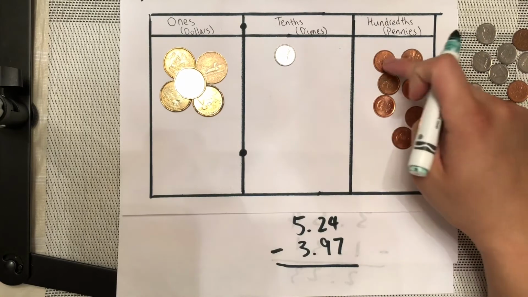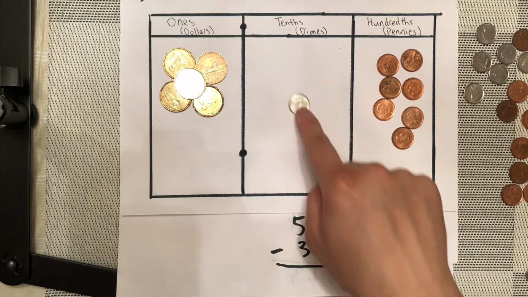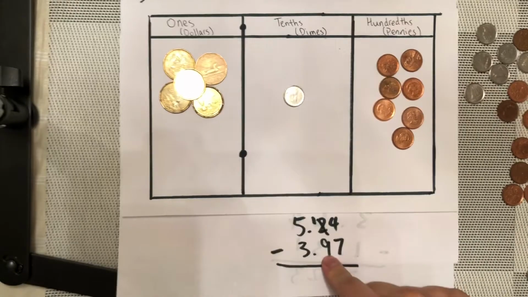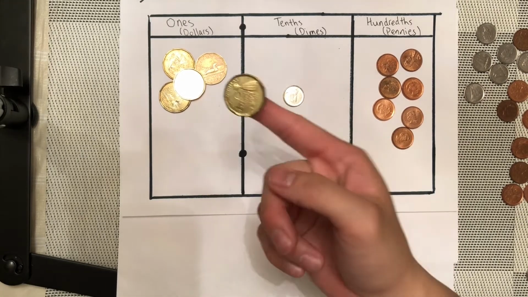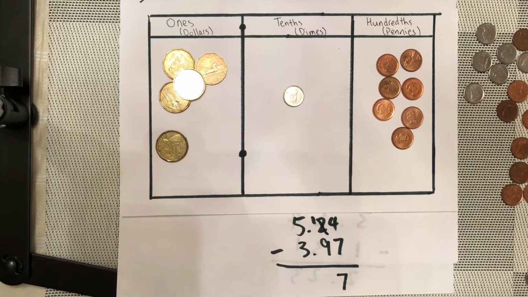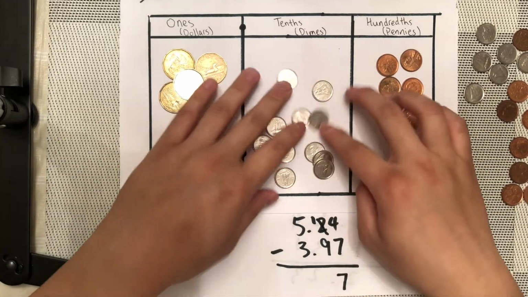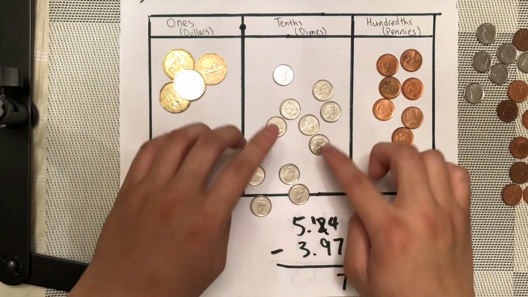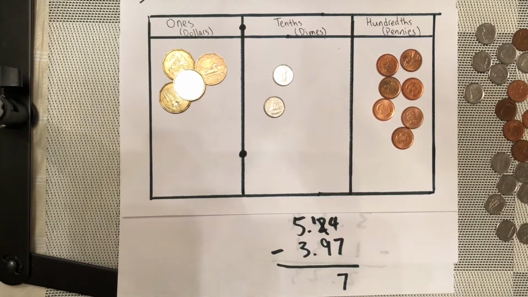Let's write down what we have. We have 7 here. And here it says I have 1 dime left, so I only have 1 here. I need to take away 9 from 1. Is that enough? Not at all. So I need to go exchange it again. With 1 ones, I can get 10 tenths. Put that 1 away. I've traded now. Now I can take away 9: 1, 2, 3, 4, 5, 6, 7, 8, 9. Put that away. What do I have left? I have 2.